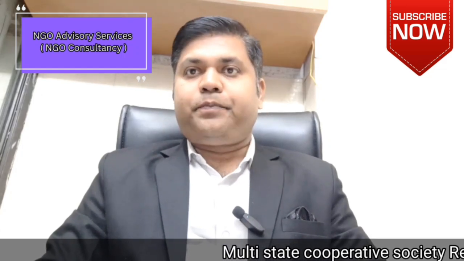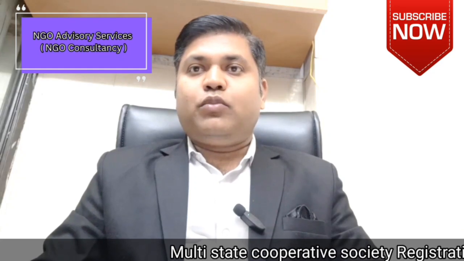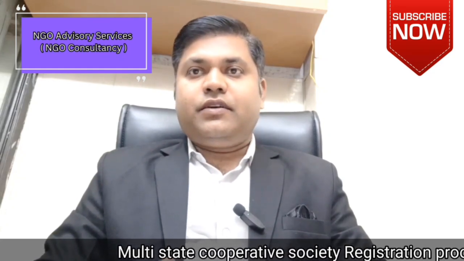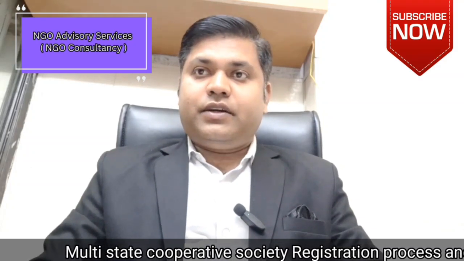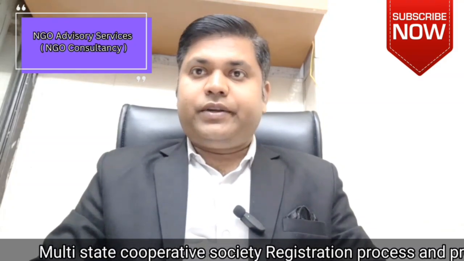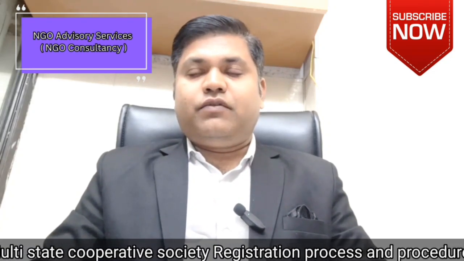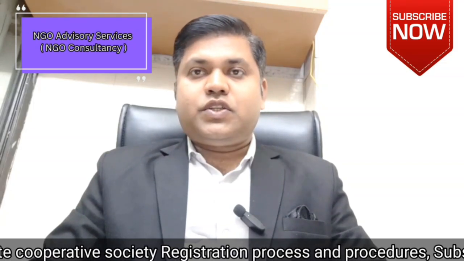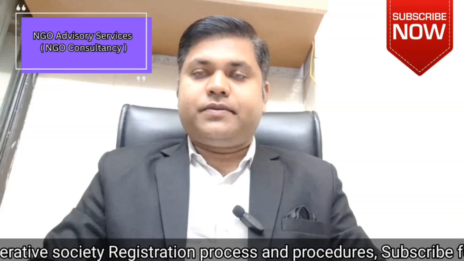It's a minimum, not a maximum, so you can have more than that. At least you need to provide 50 members from each state, and as per the documents required, their ID and address proof is required. Apart from this, to form the governing body, there will be at least 2 lady members and 1 SC or ST member.